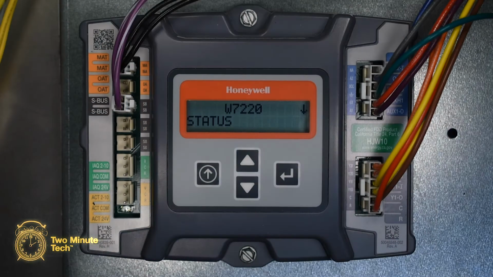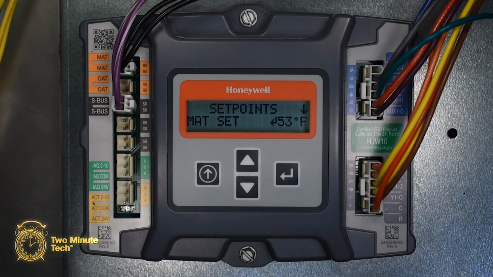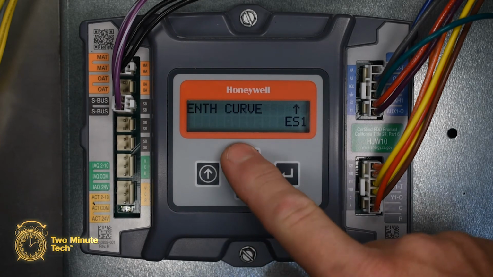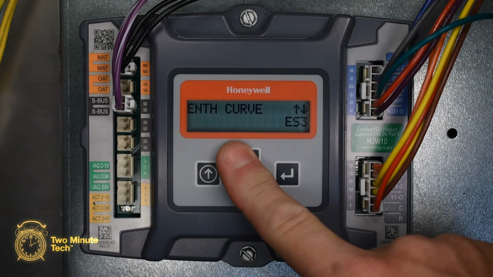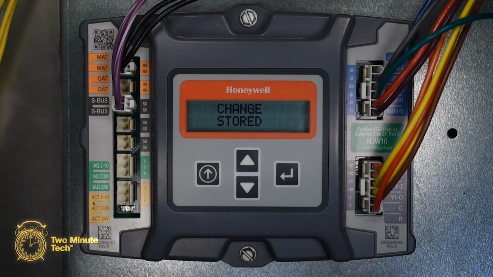To change the setting on the Honeywell Jade Economizer controller, select the set point menu and press the enter button. Press the down arrow to get to enthalpy curve. Press the enter button and use the up and down arrows to change this setting as required for your installation. Press the enter button again to confirm the changes.